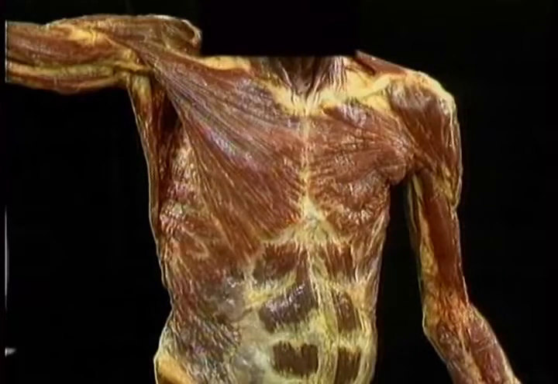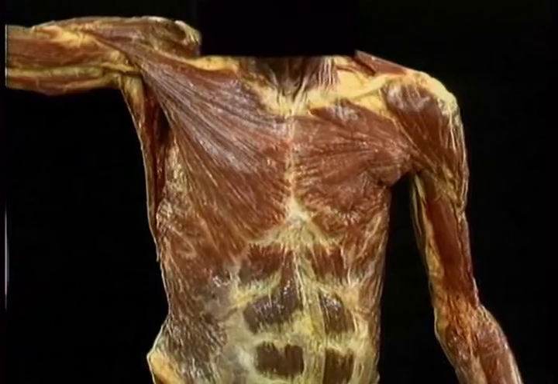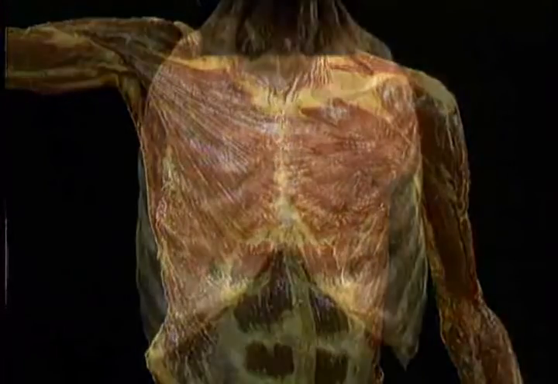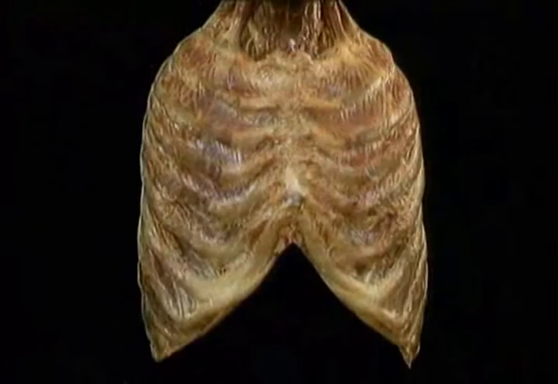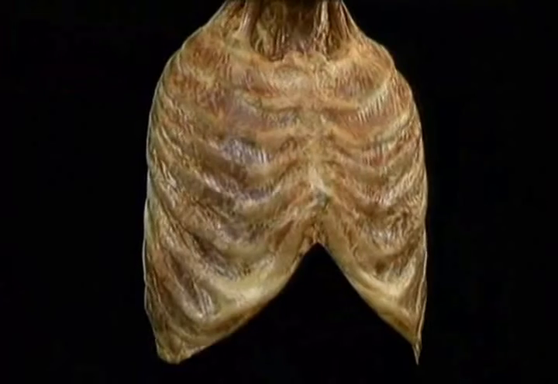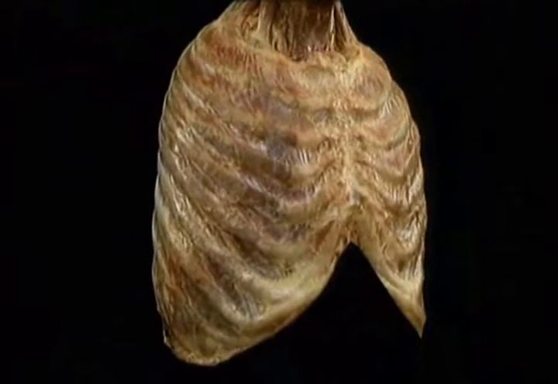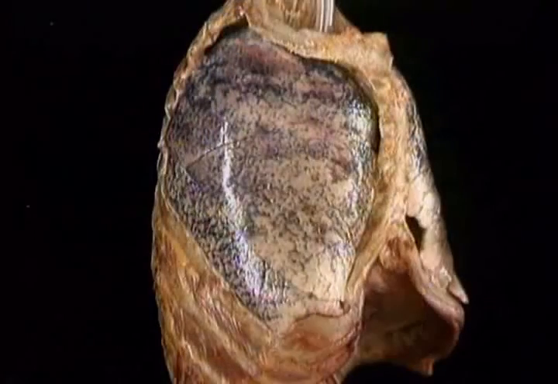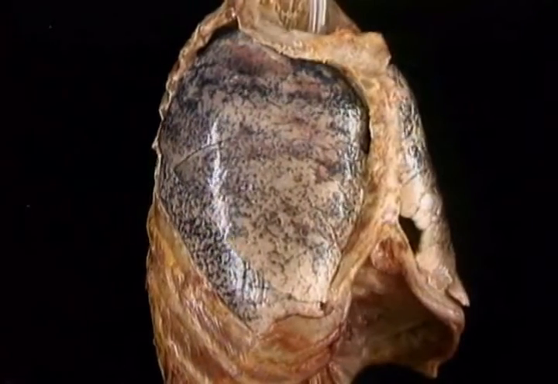To get our first look at the heart, we'll start by removing the upper extremities and all the shoulder muscles that surround the upper thorax, so as to leave just the thorax itself, enclosed by the ribs and intercostal muscles. Then we'll remove this part of the rib cage on each side, revealing the lungs, which are fully inflated here.